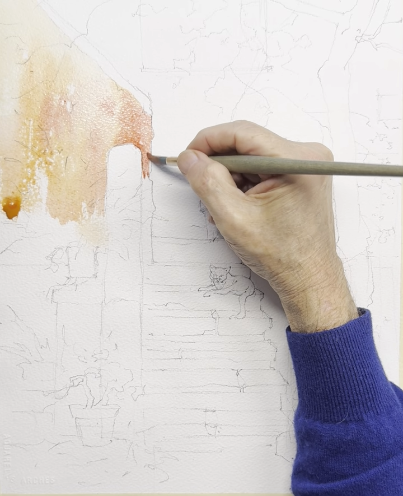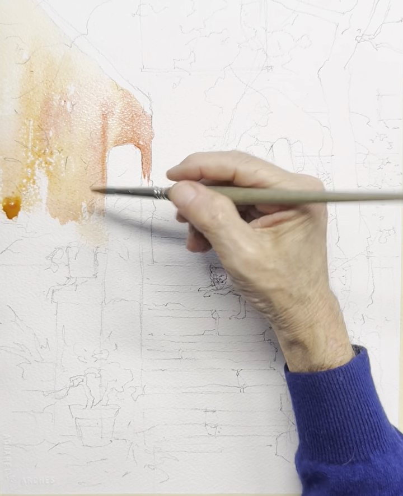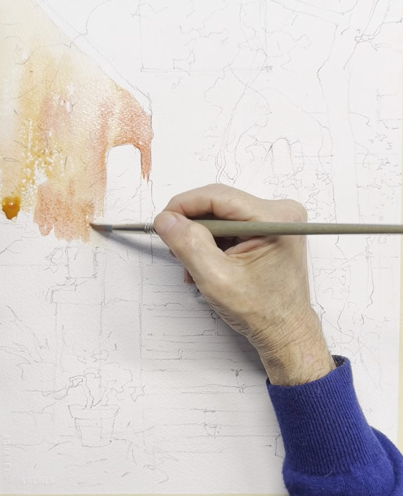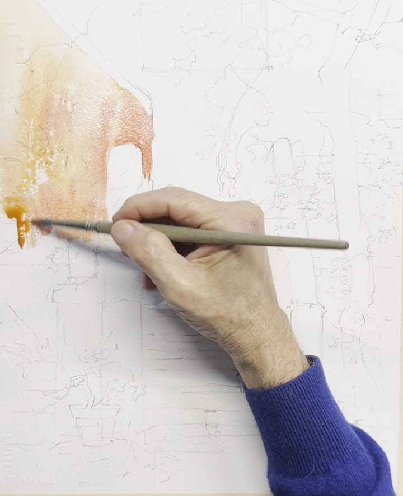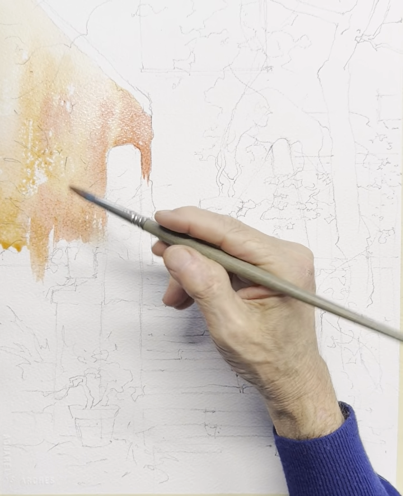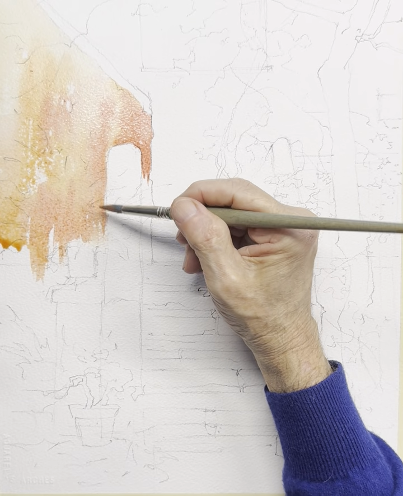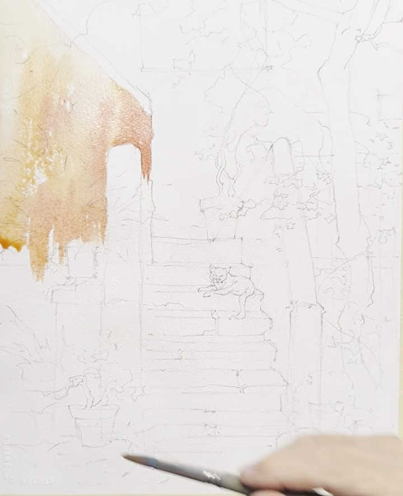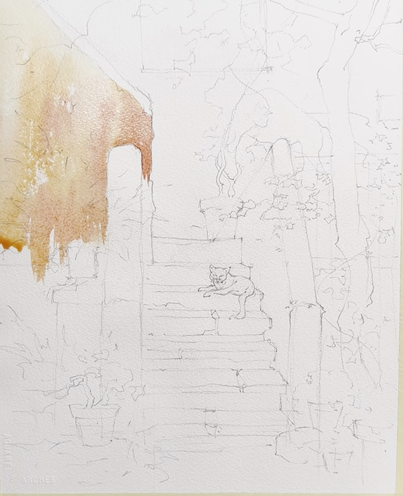So into that base warm wash, I'm dropping in a little bit of alizarin crimson, a little bit more of the Mayan orange. And again, I'm not trying to be overly literal, but just to get the feeling of it, I think that's not bad.